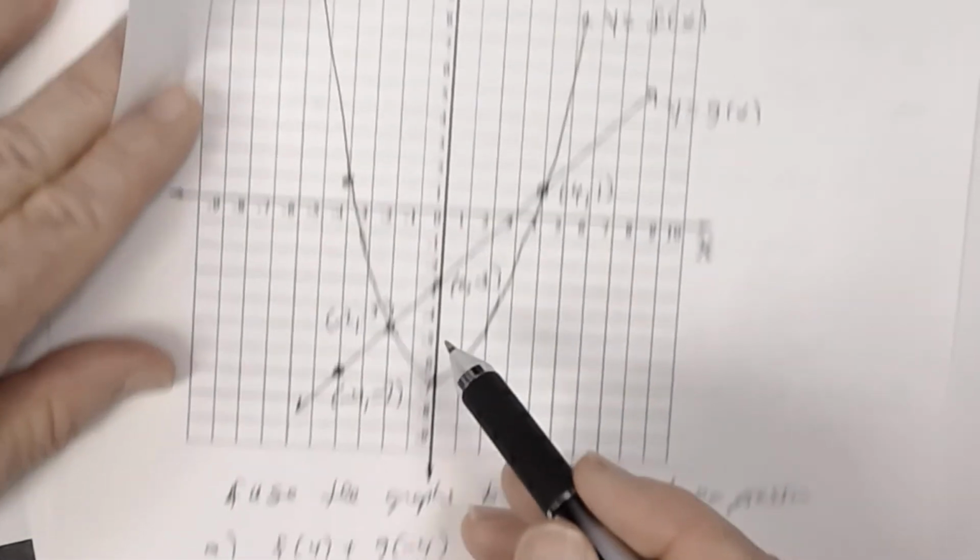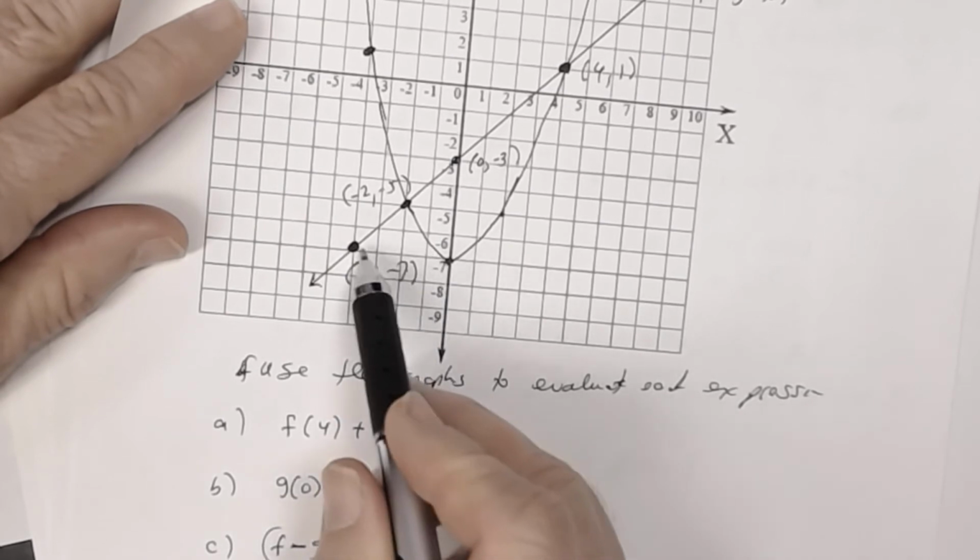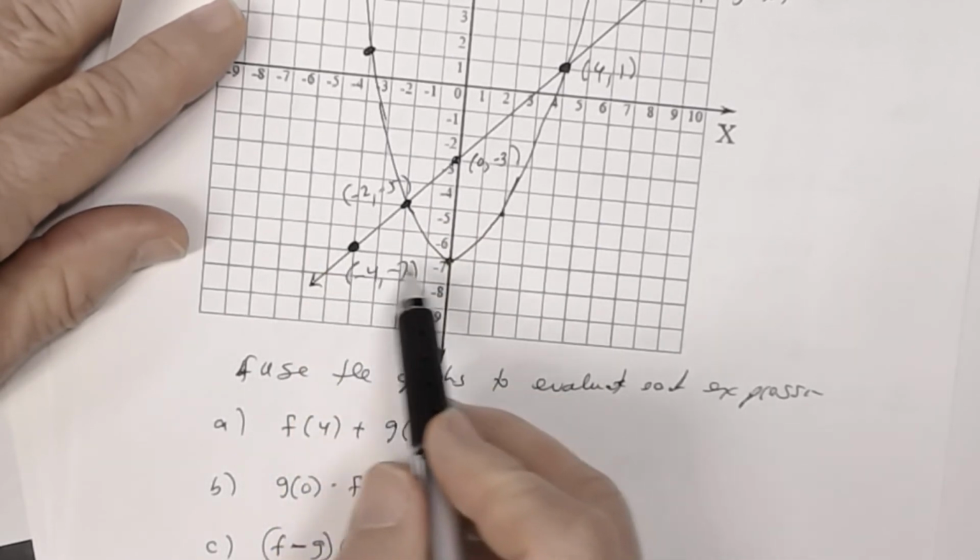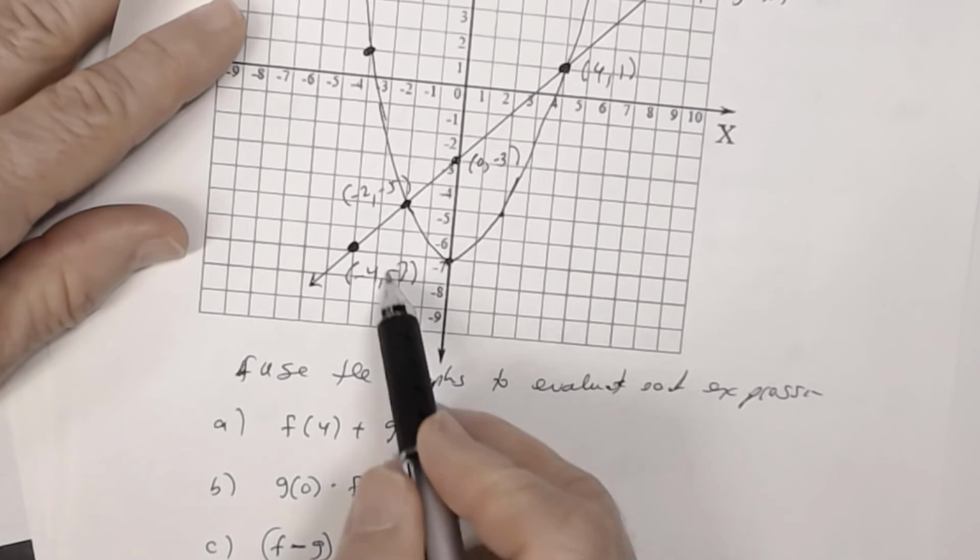All right, so let's go ahead and find g of negative 4 first. So g, remember, is your linear function. So when x is negative 4, what's that y value? When x is negative 4, what's that y value? The y value is negative 7.